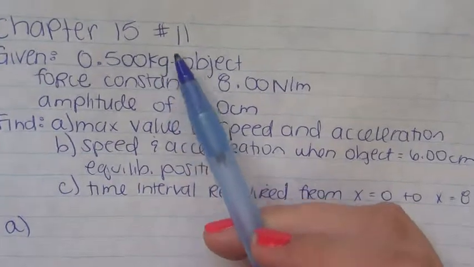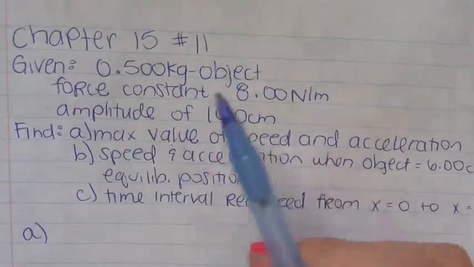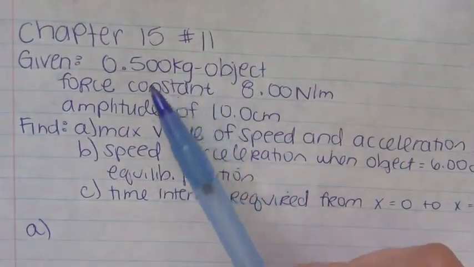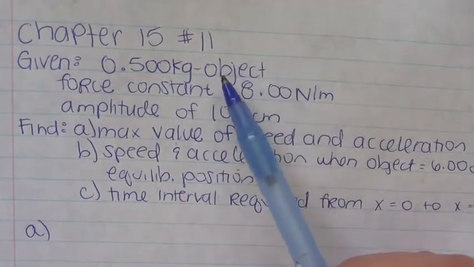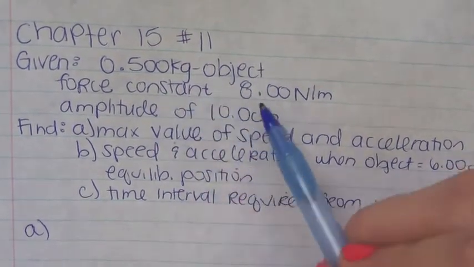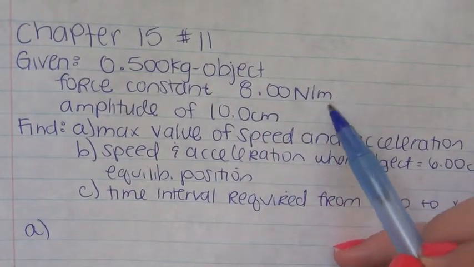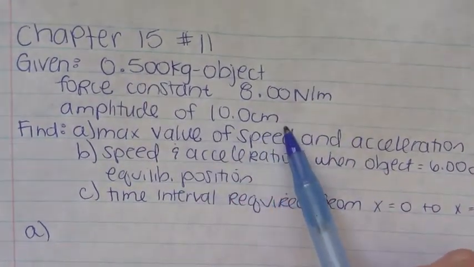Okay, so we are doing chapter 15, number 11, and if you look into your book, you can find that the givens of this problem are that it is a 0.500 kilogram object, and also the force constant is 8.00 newton meters, and that the amplitude is 10.0 centimeters.